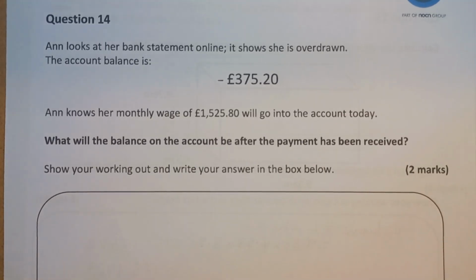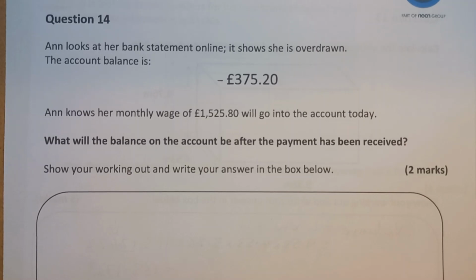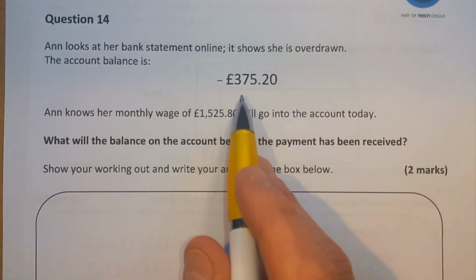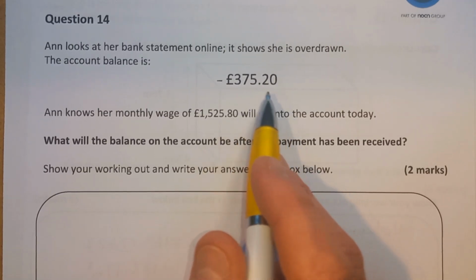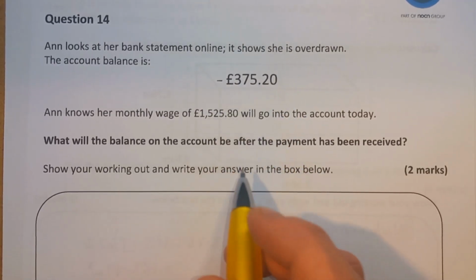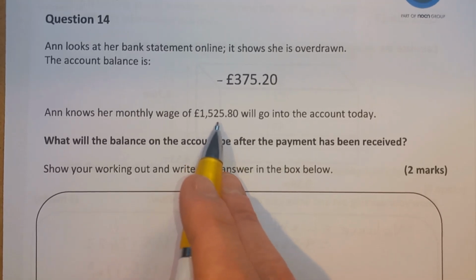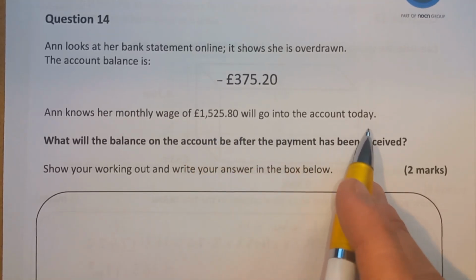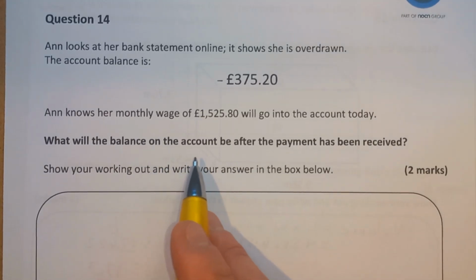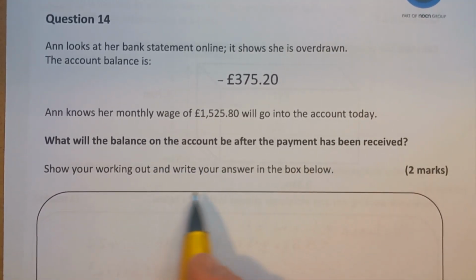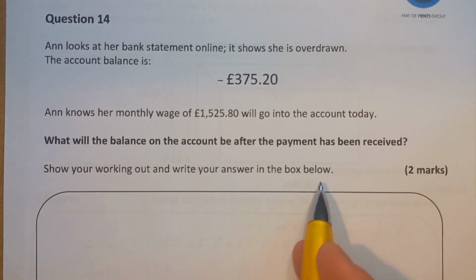Question 14. Anne looks at her bank statement online. It shows she is overdrawn. The account balance is minus £375.20 because it's money she hasn't got. She owes the bank. Anne knows her monthly wage of £1,525.80 will go into the account today. What will the balance on the account be after the payment has been received? Show your working out and write your answer in the box below.